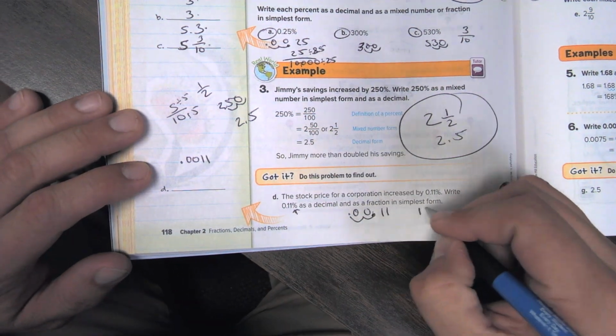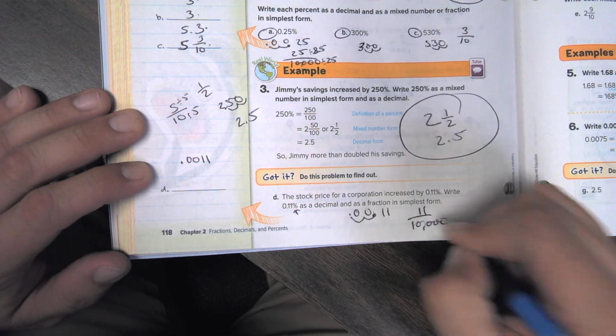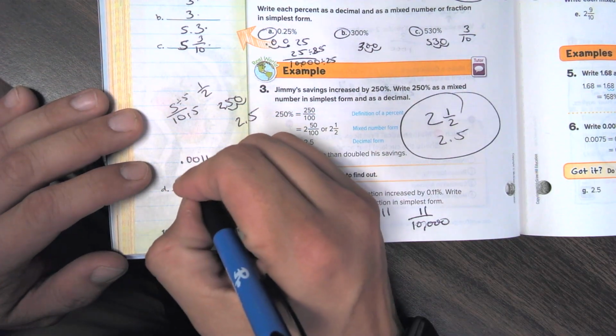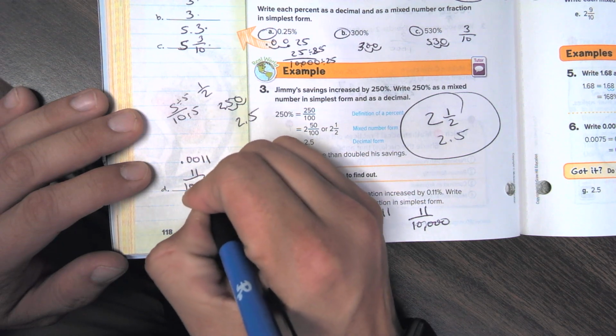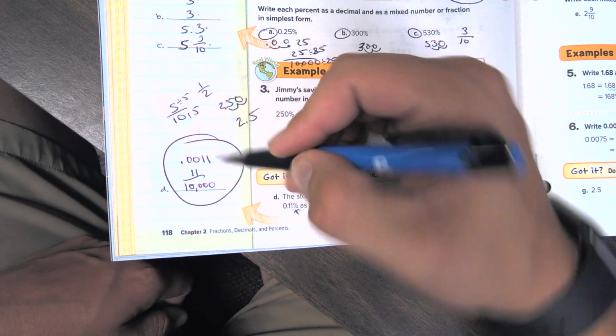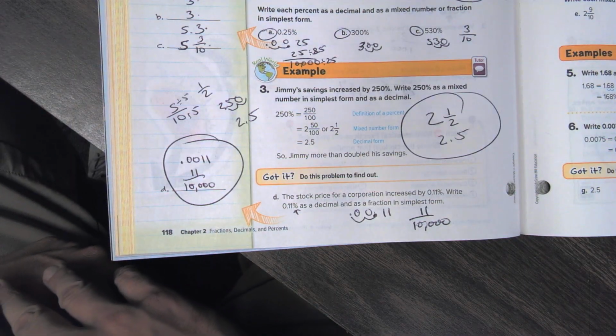Now, you put 11 over 10,000. Okay, we look to see if we can simplify it. We can't, so your answer is 11 over 10,000. So there's your two answers right there. Decimal form, fraction form. That's what you have to do for these.